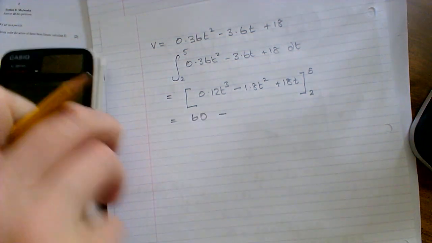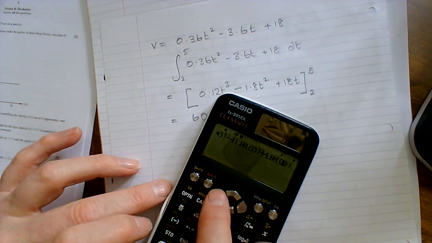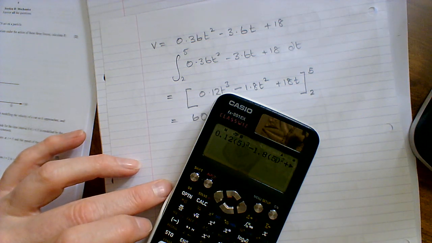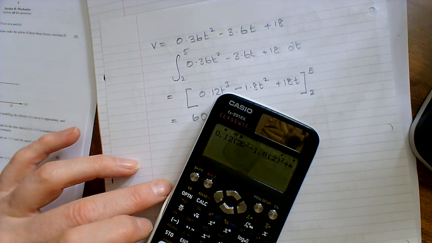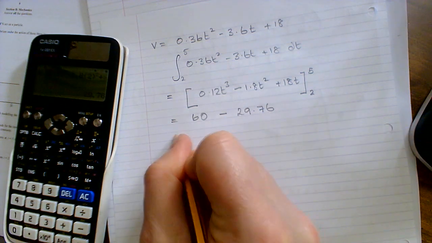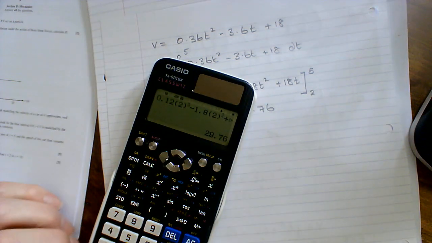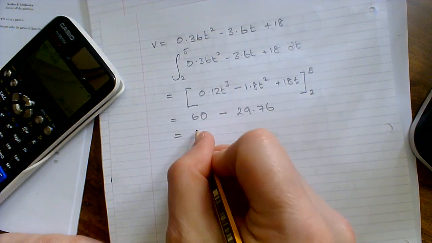Take away, and then just go back and change the 5 to a 2, 3 to 2. Some people who are cleverer than me can do integrals using just the calculator buttons, so there's some other way of doing it, but it's like doing maths properly. And I've got 29.76, so that bit equals 60, take away that answer, and I've got 30.24.